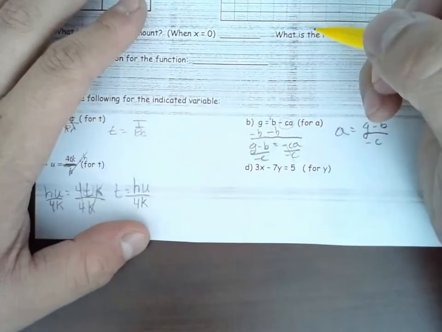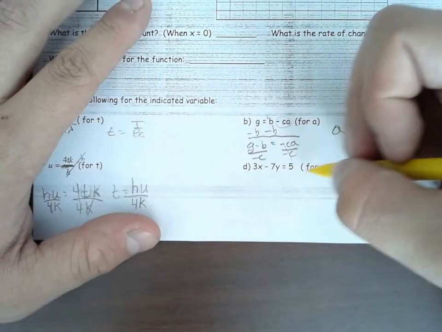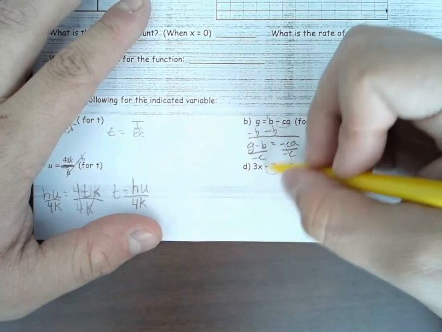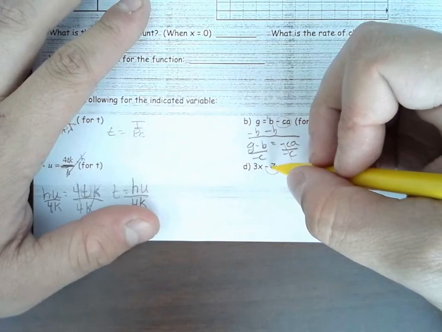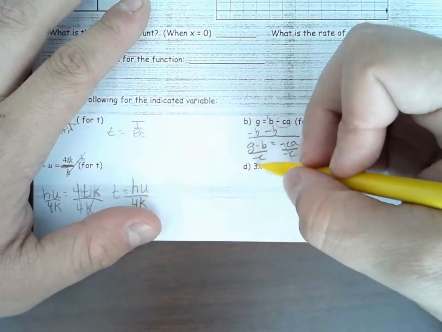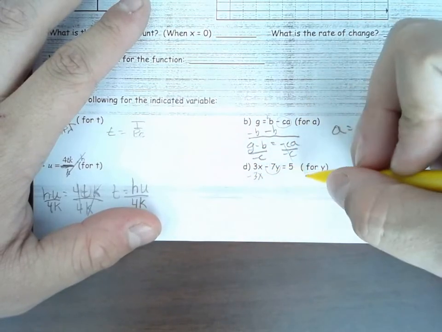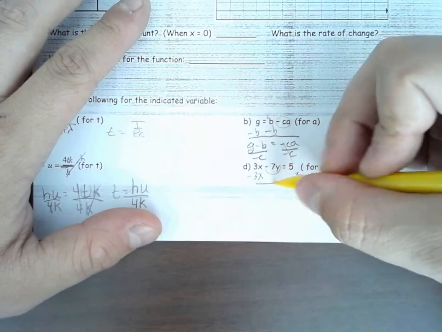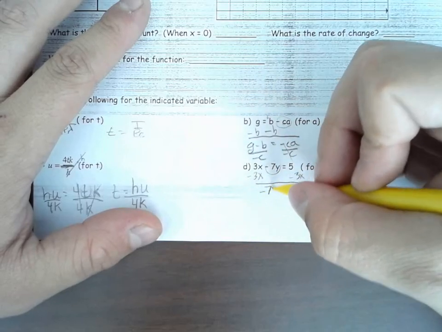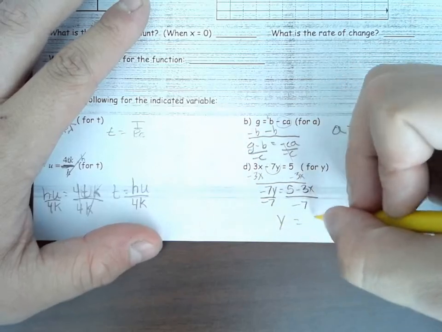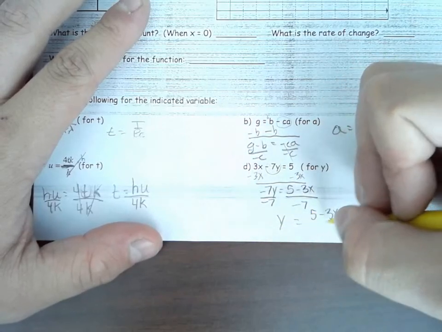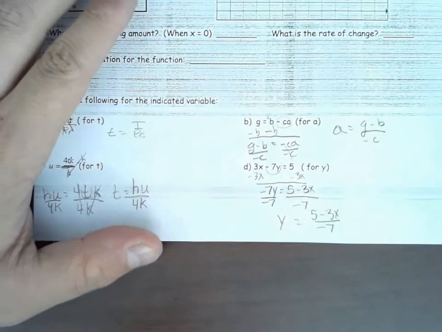And then our last problem that we'll do here, we're solving for y. So it's attached kind of to this, being multiplied by this -7, so we're going to deal with that last. So let's do something with this 3x. Let's subtract the 3x. Bring it down, -7y divided by -7. Everything, and that's what y equals. And you're done.